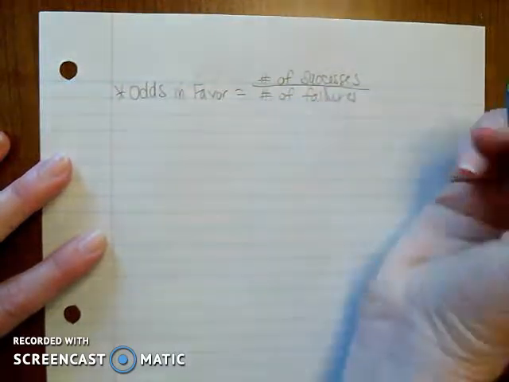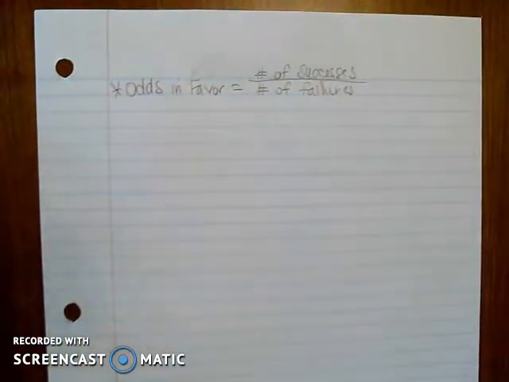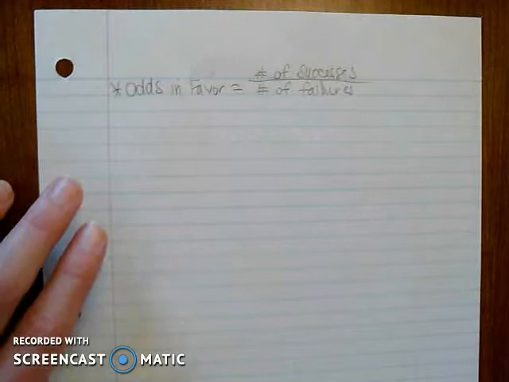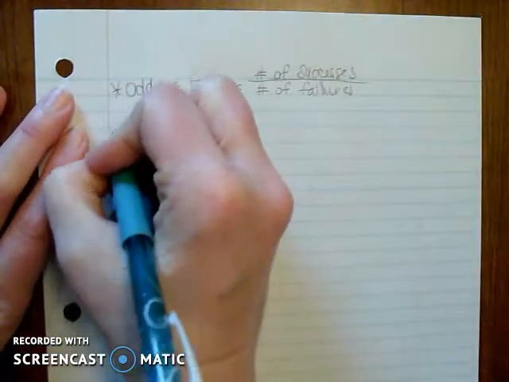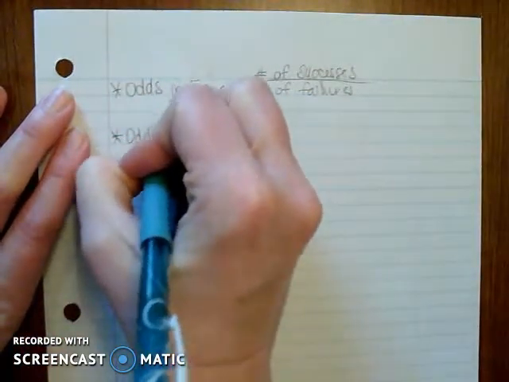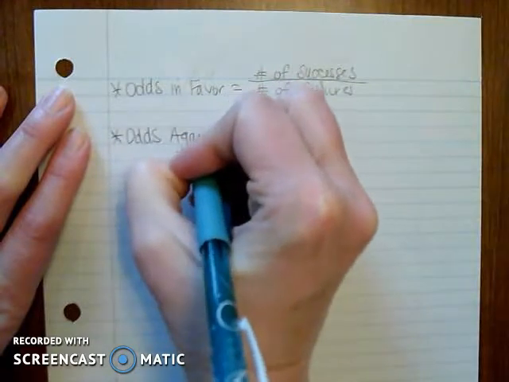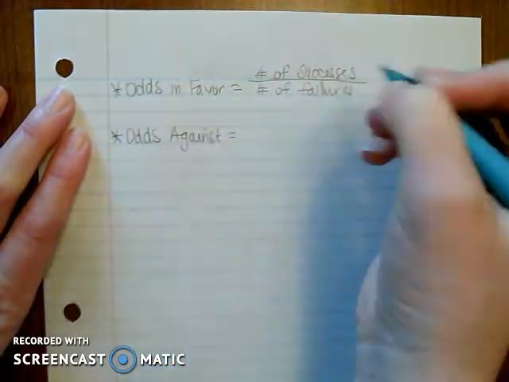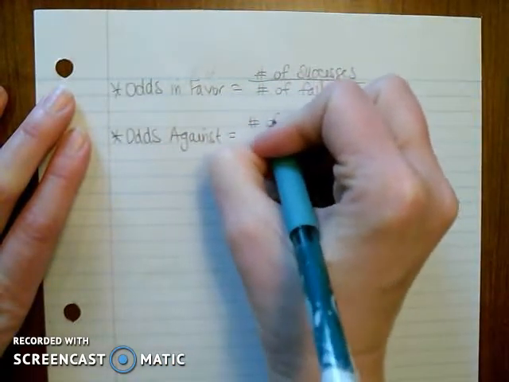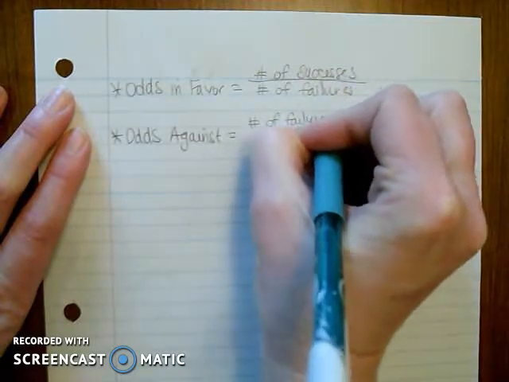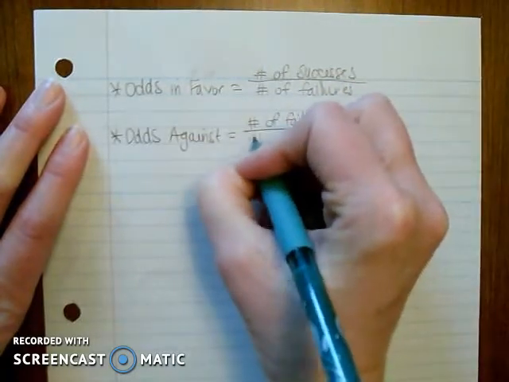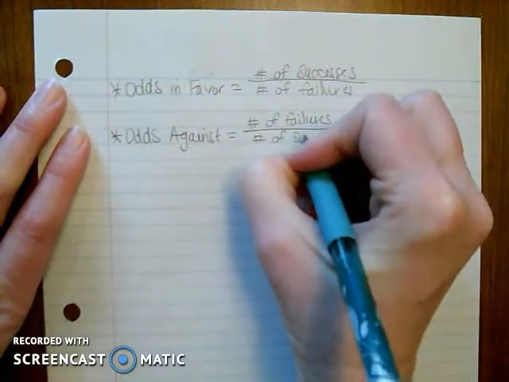So your top and bottom need to add to the total number of possible outcomes. Okay, so that's odds in favor, and then there's also odds against. And that's just the reciprocal. So number of failures on the top, because you don't want it to happen actually, and then number of successes on the bottom.